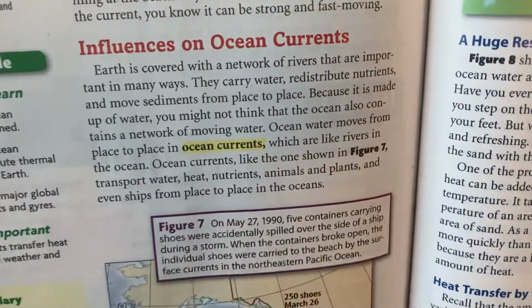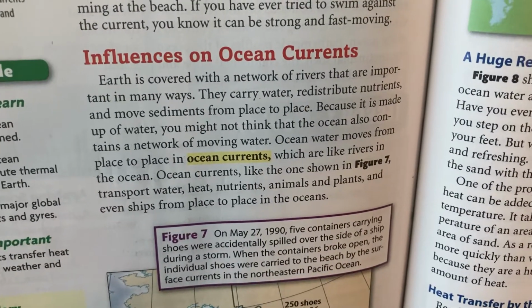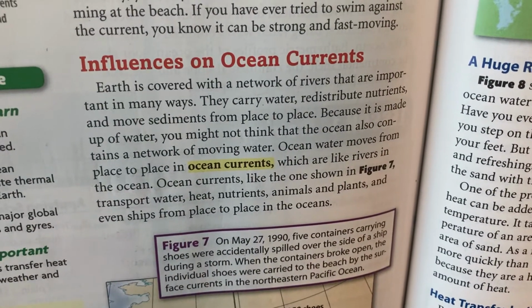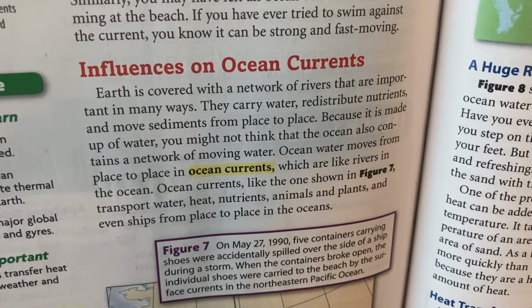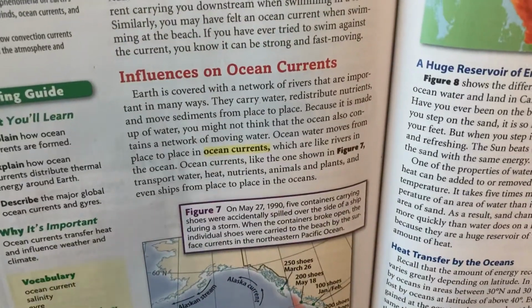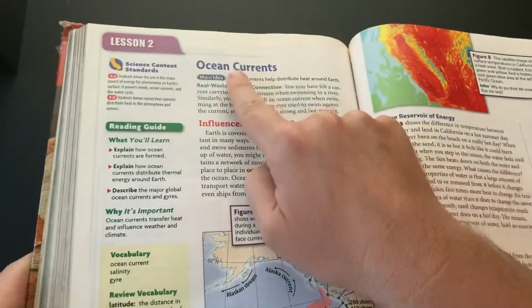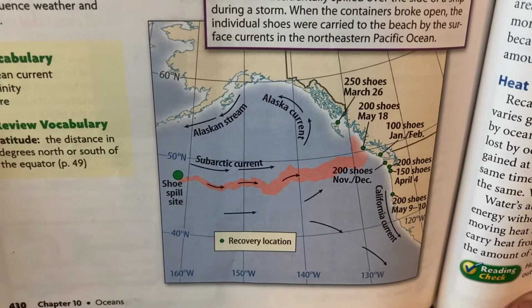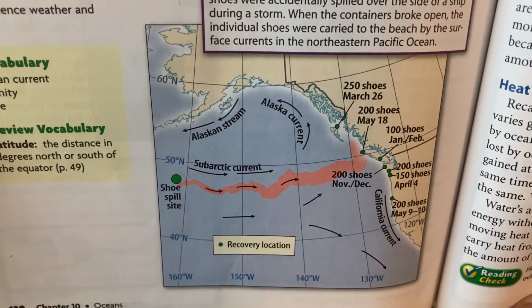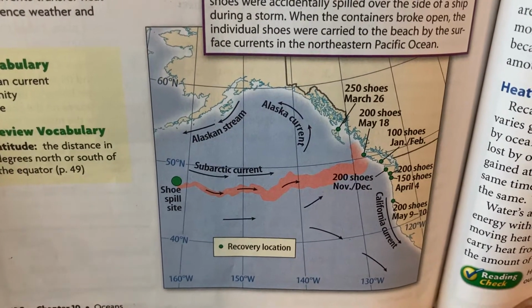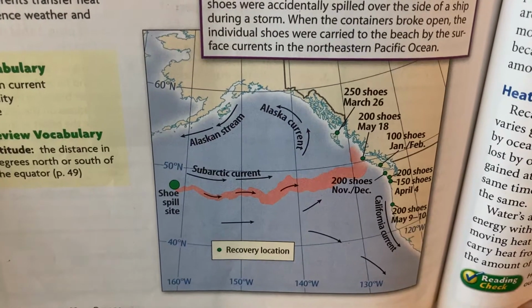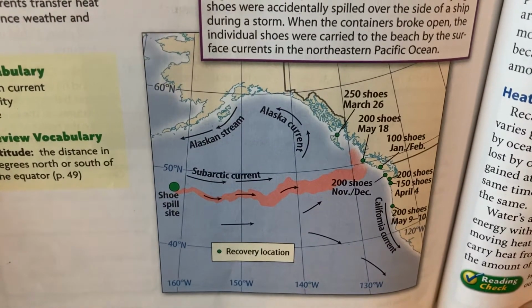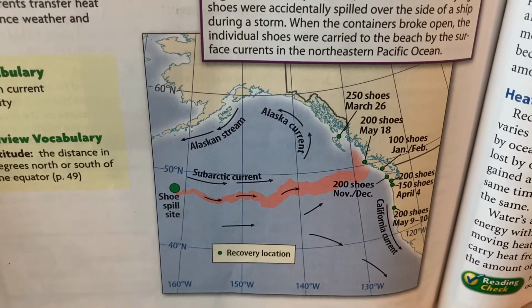Ocean currents. Feel free to pause this video because one of your questions is going to be about the yellow word, ocean currents. What are ocean currents? It's the title of our section. If you look at this picture here, I also included a copy of this. There's water that moves, and it's almost like a river. I know it's hard to understand, but it's like a river in the ocean. And what do they move? Where's the water going?